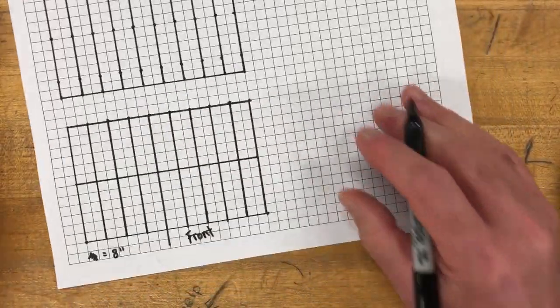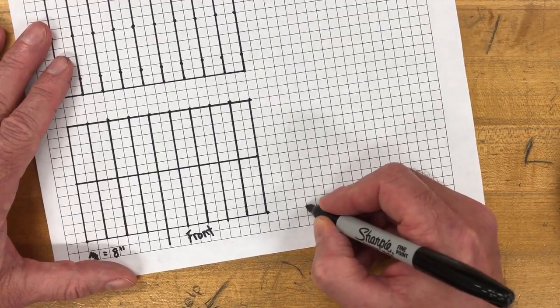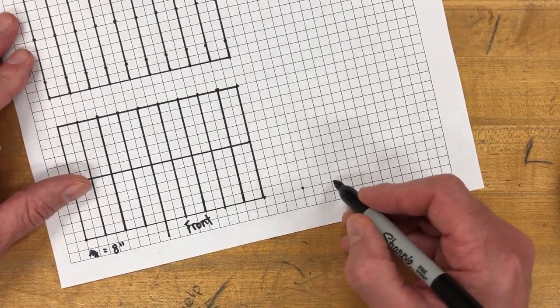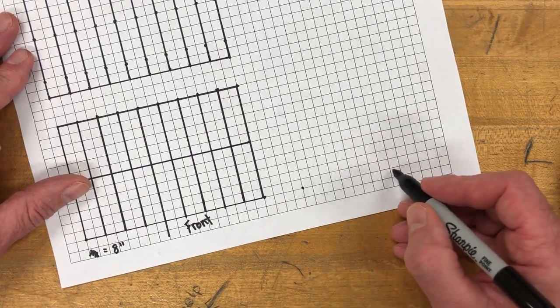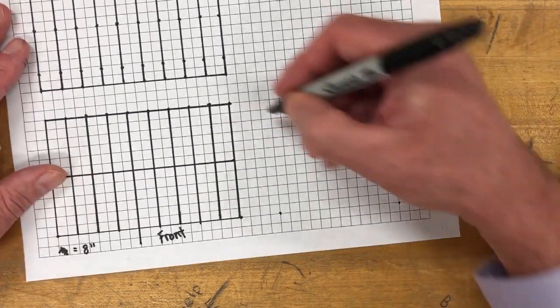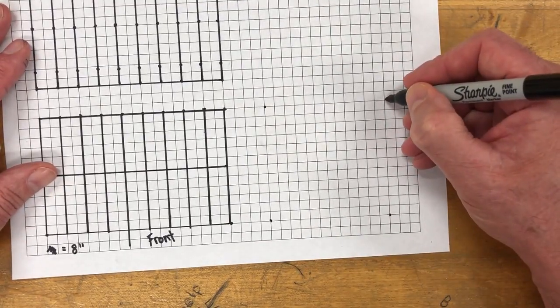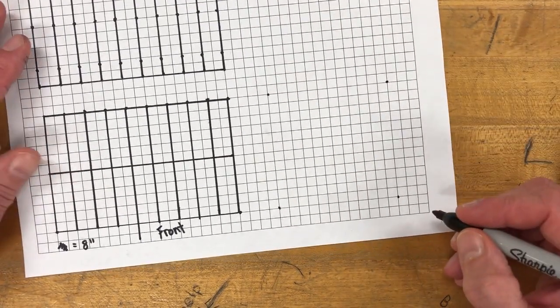Alright, now we're going to go ahead and get the right side view set up here. We're going to give 4 units of space here. I'm going to count 12 units to the right. 1, 2, 3, 4, 5, 6, 7, 8, 9, 10, 11. Same height as the front view, of course. It's the same object, so it's got to be the same height.